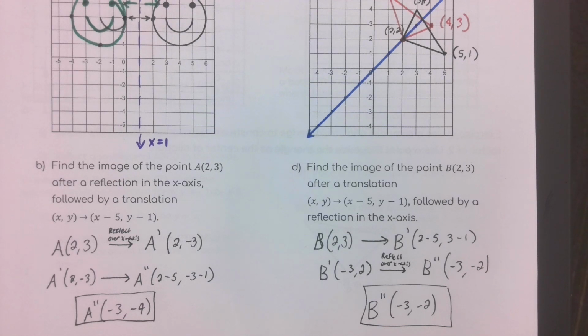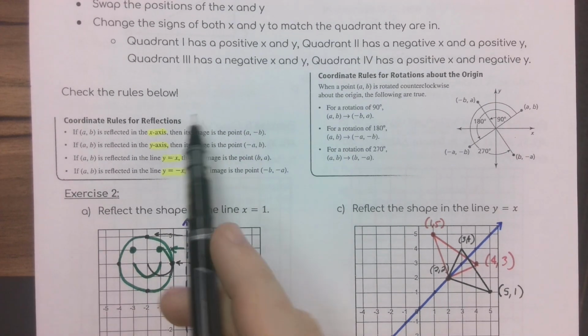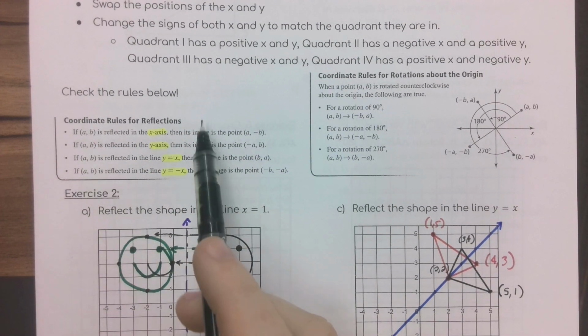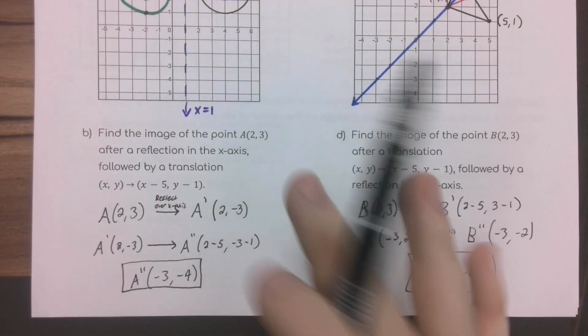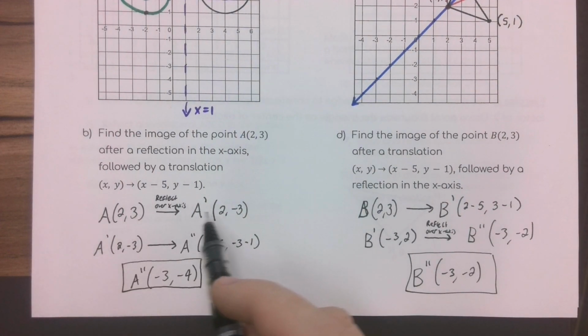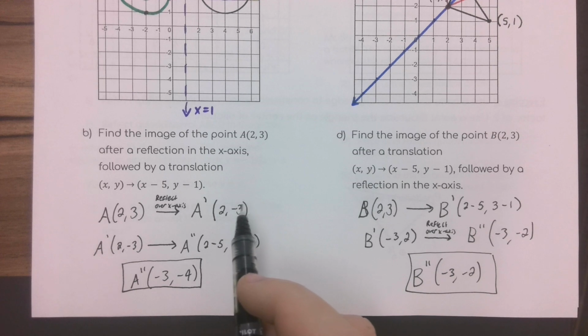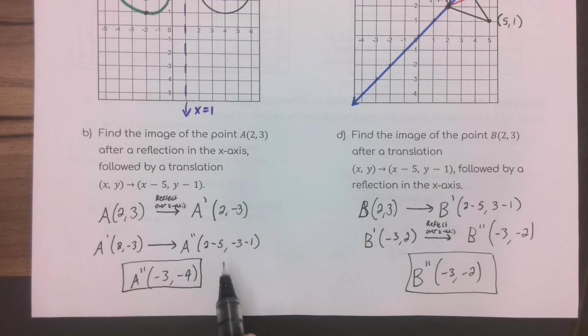How do we do, folks? For point A, once we reflect it over the x-axis, the rule says that if A, B is reflected, A stays the same, but B becomes negative. So our x value stays 2, but our y value turns to -3. After that, we have a translation where we remove 5 from our x and remove 1 from our y, we get -3, -4.